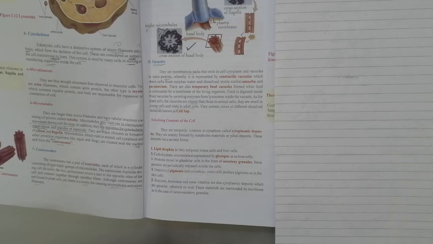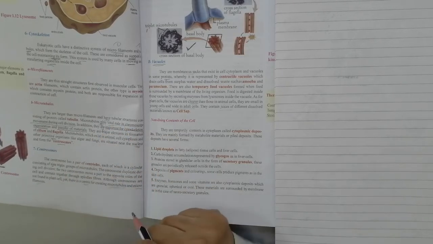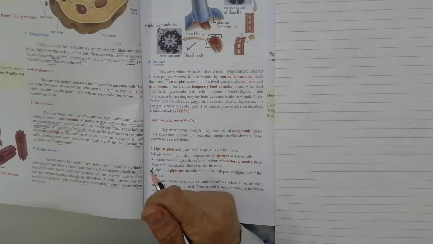And what is the origin for food vacuole? The answer would be food vacuole is formed when food is surrounded by a membrane of the living organism.